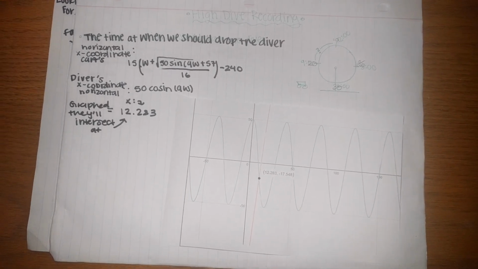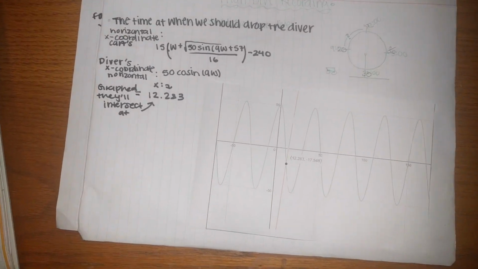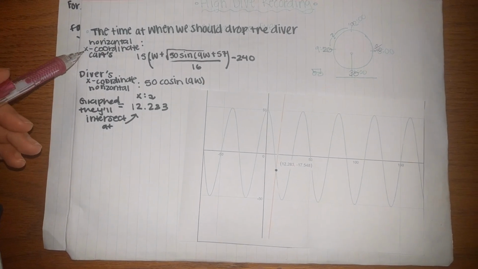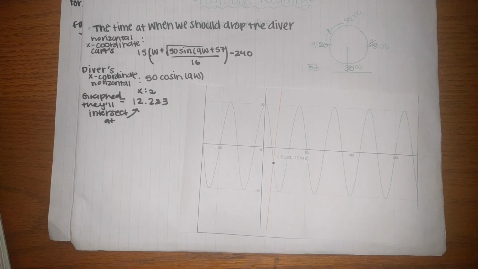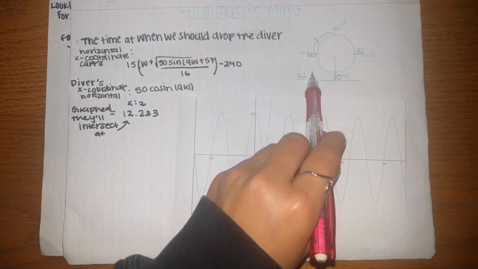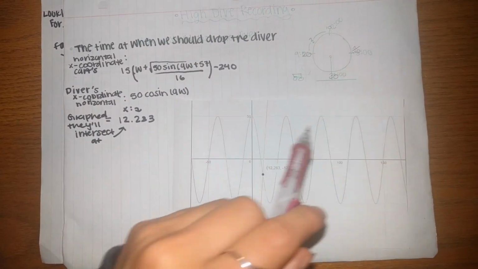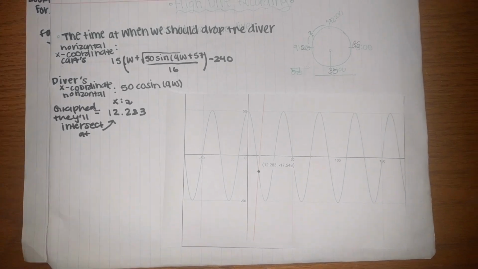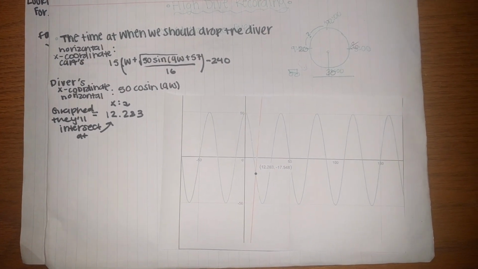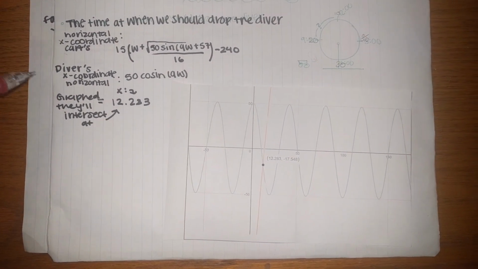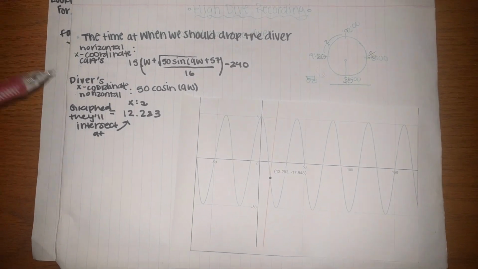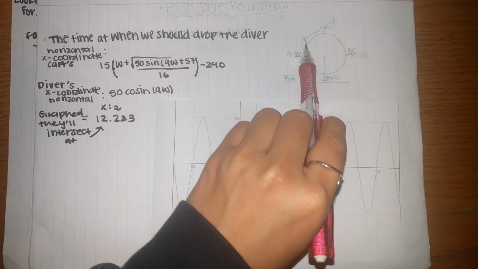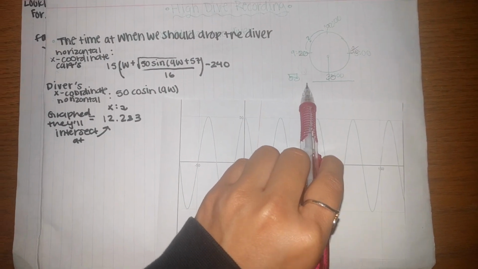What we'll be doing today is finding the time at which we should drop the diver for the high dive recording. I first want to point out that we're going to need to know the horizontal x-coordinate of the cart, because the time we should drop the diver depends on where the cart is going to be. Luckily we have that in our Ferris wheel info. And then we also need the diver's horizontal x-coordinate, because that will tell us where he should be on the x-coordinate and where the cart should be too.